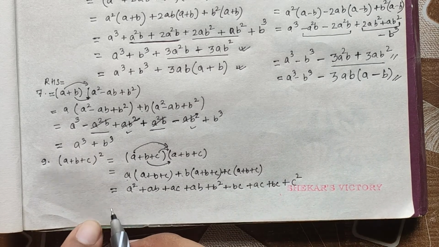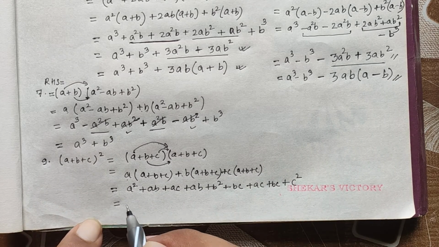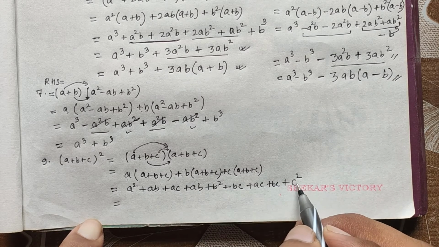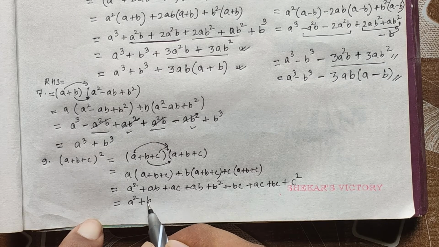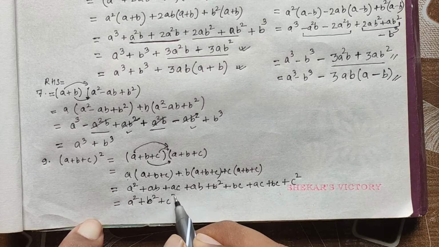Okay, so now I will write the square variables at the front. A square plus b square plus c square.